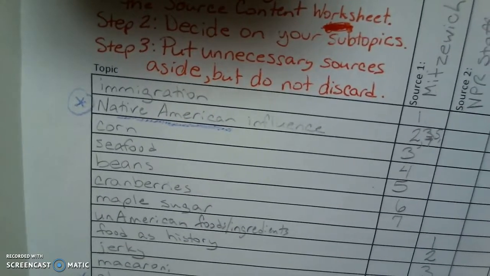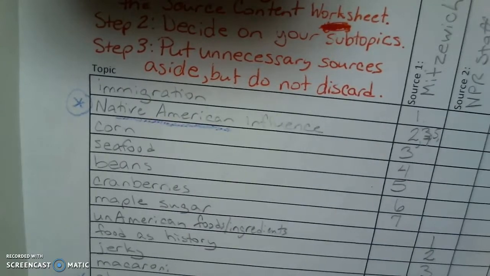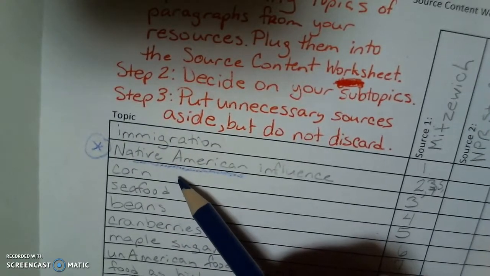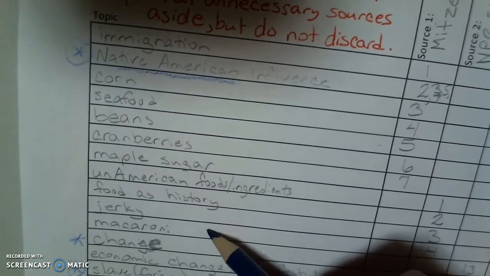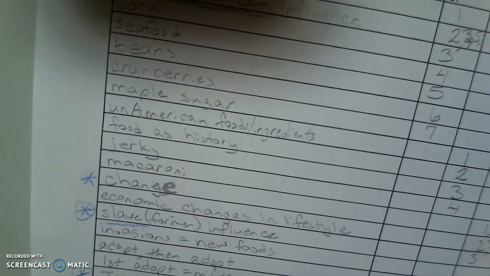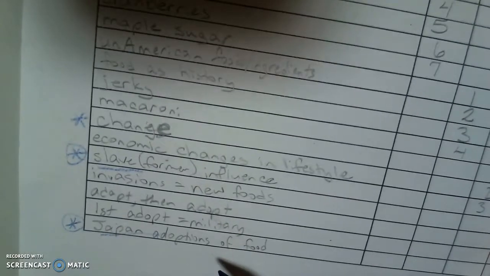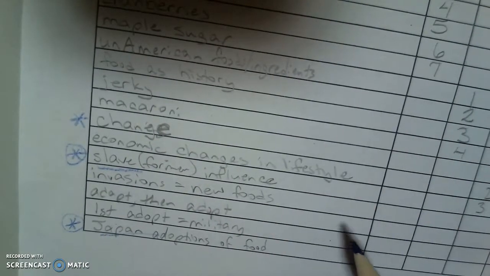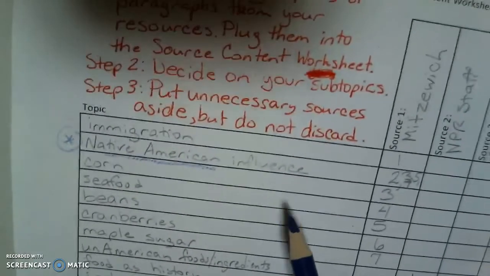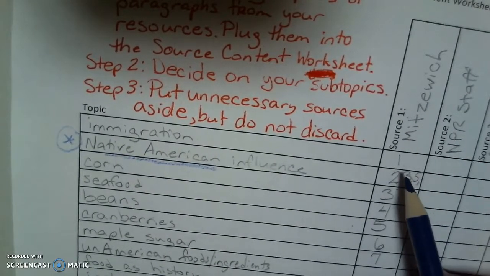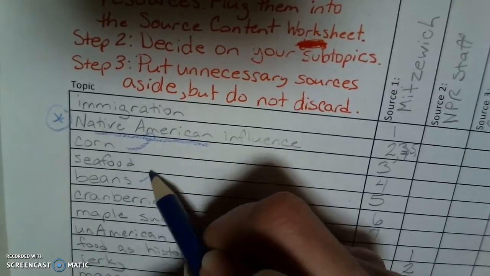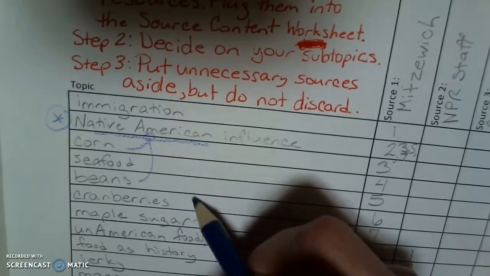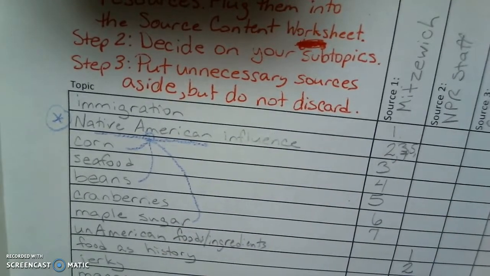Maybe I want to look and see some other things that interest me here. It looks like I have a lot of examples that I'll be able to pull from. Corn, seafood, beans, cranberries, maple sugar, jerky, macaroni, and then I had the other examples, including the pastry ones that I did not write down. So those are possibilities. But if I'm looking at the Native American influence, I said that 3, 5, and 7, so the corn and the beans and the maple sugar all go under the Native American influence. I want to keep that in mind.